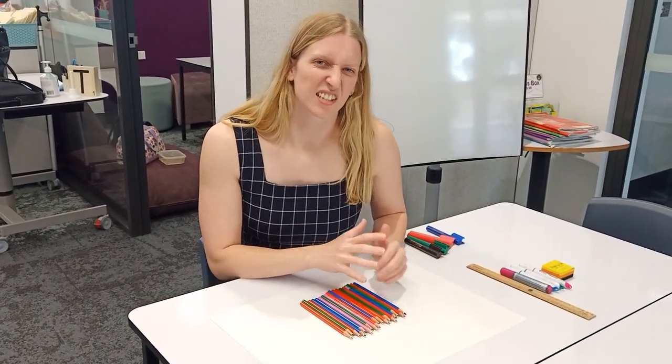And we do that because it's easier for people to read in a graph than to just show them numbers or sentences about information that we found. So today I'm going to show you how to do a picture graph with some data that you have collected. Let's get started.